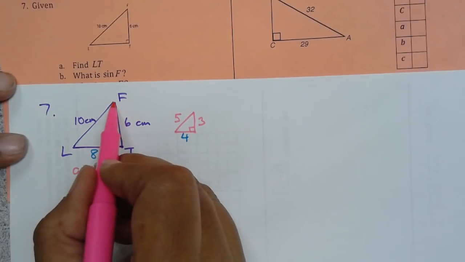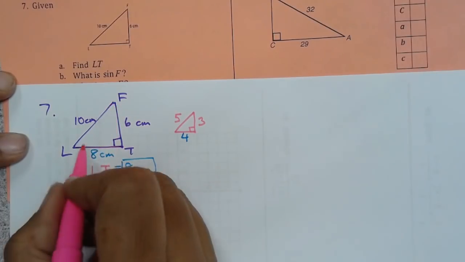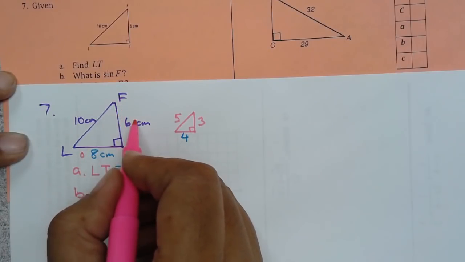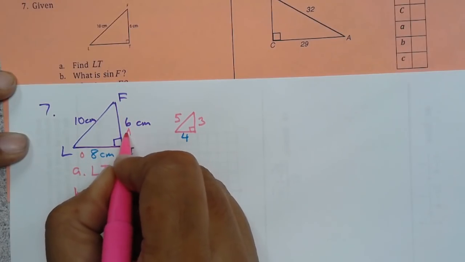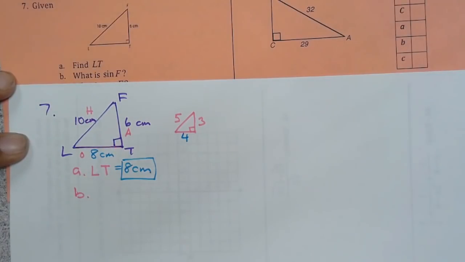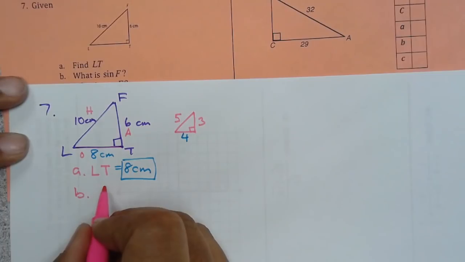So across from angle F should be the opposite side. The side that's next to it, but not the hypotenuse, is the adjacent side. This one across from 90 degrees is your hypotenuse. That's going to help you in writing this ratio. So what is sine F?